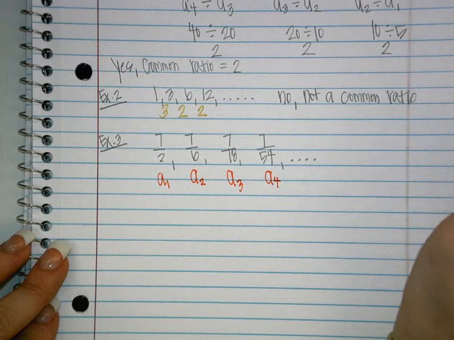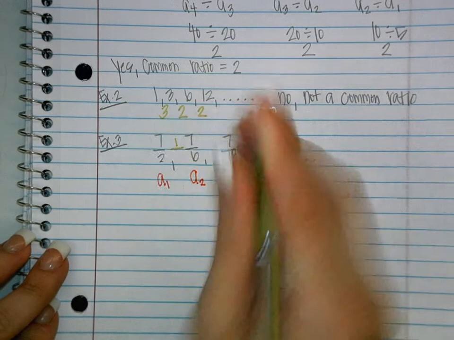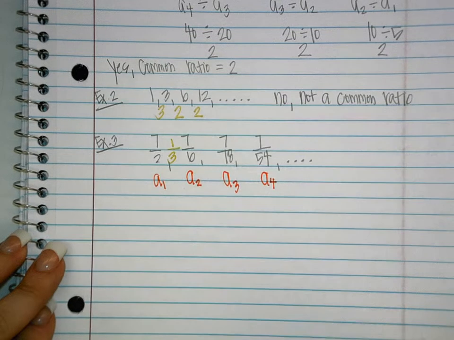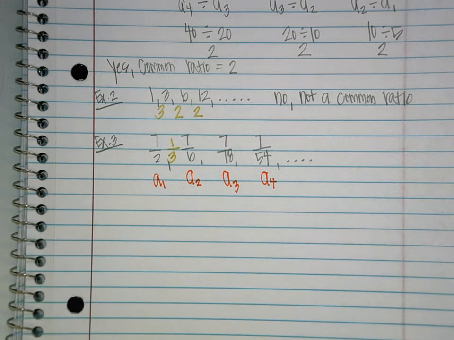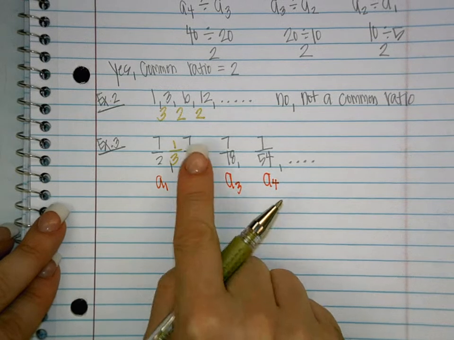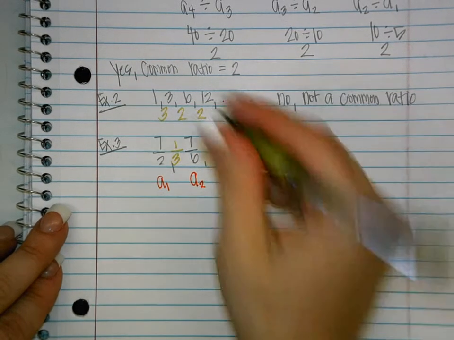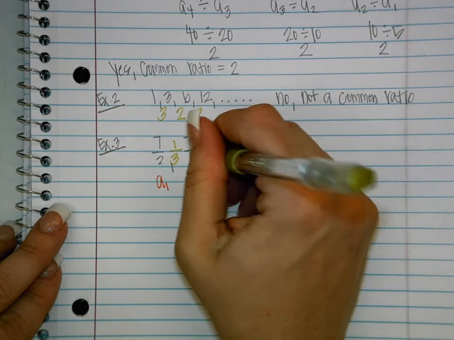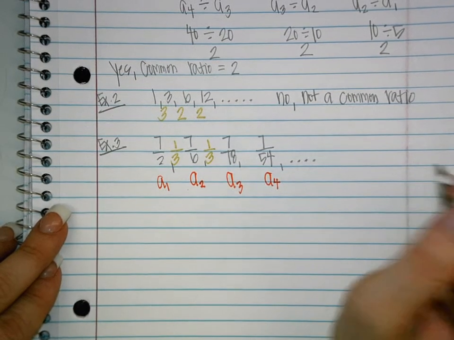If I'm just looking between 1 and 2, how do I get from 7 to 7? What would you multiply by? 1. How do you get from 2 to 6? 3. So I would literally write what you multiply by in between the two terms. Then look at the next two. How would you get from 7 to 7 when you multiply by? 1. How do you get from 6 to 18? 3.